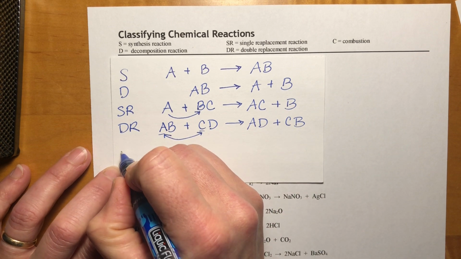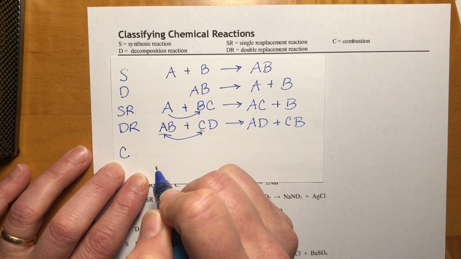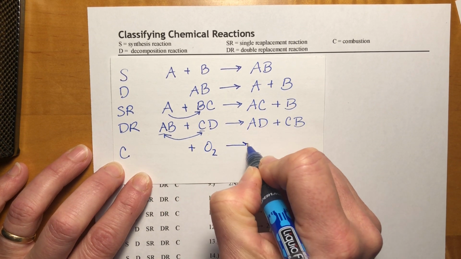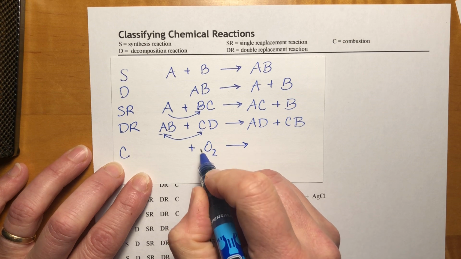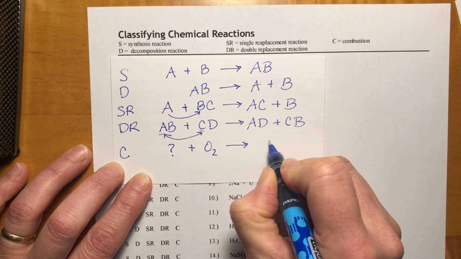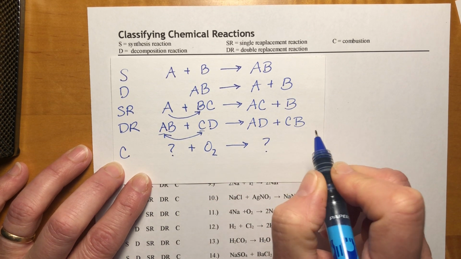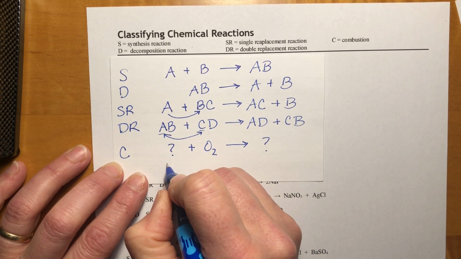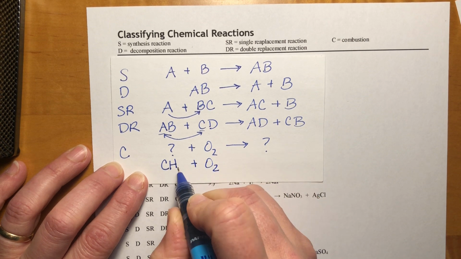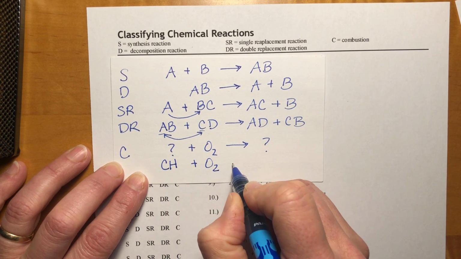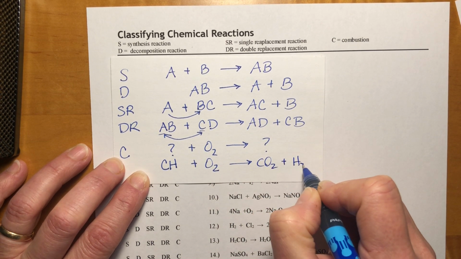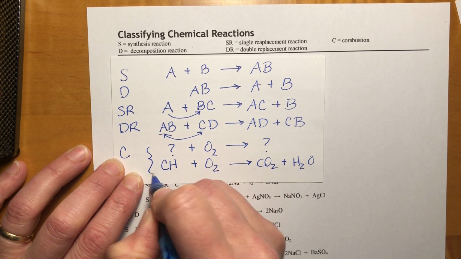And then the very last one, the combustion. A combustion reaction is technically any reaction that has oxygen as one of the reactants. And technically anything can react with oxygen to form anything else. A lot of the time we usually talk about some kind of a carbon-hydrogen compound reacting with oxygen. And if a carbon-hydrogen compound reacts with oxygen, then the things that get made are carbon dioxide and water. So that's a combustion.